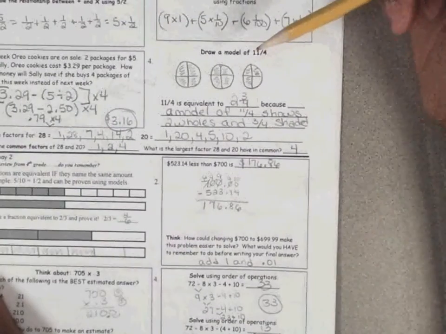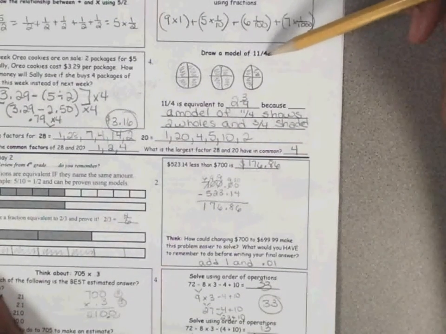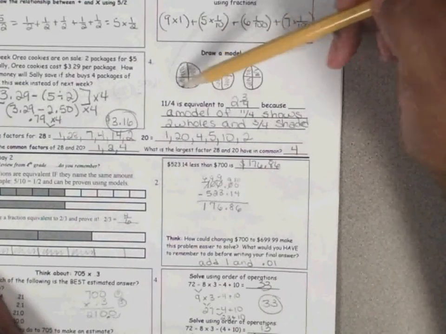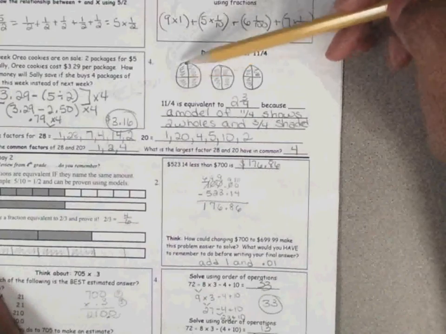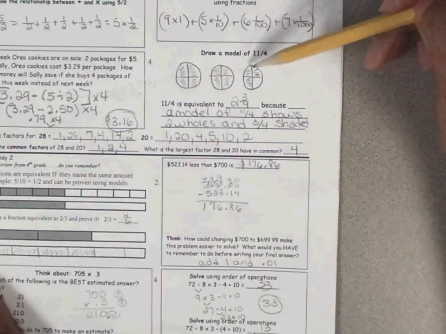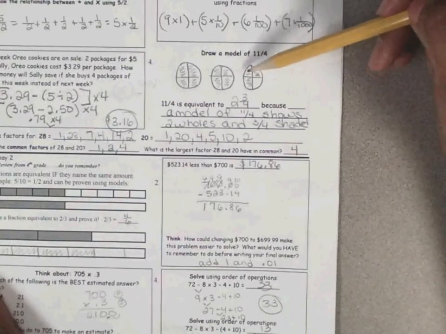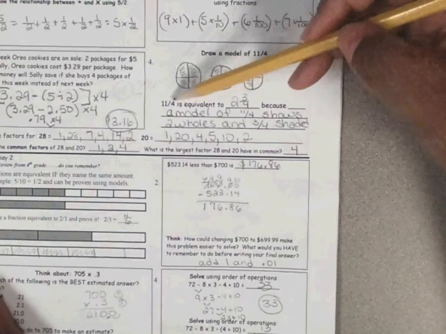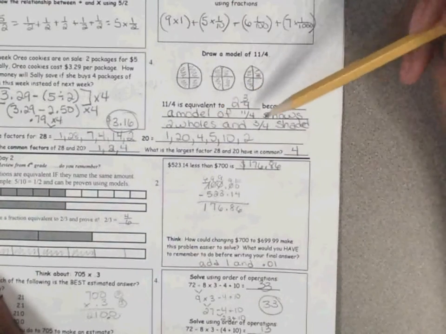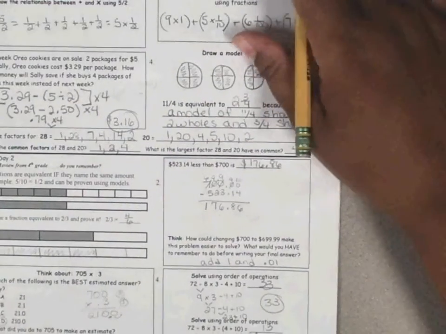Draw a model of 11/4. The first thing I need to know is that however many fraction pieces I'm going to have, they're going to be divided into fourths. So I drew 2, and then I filled in 2, and I realized I only had 8/4. Then I made another one, which gave me 2 wholes and 3/4. So 11/4 is equivalent to 2 and 3/4 because a model of 11/4 shows 2 wholes shaded and 3/4 shaded.